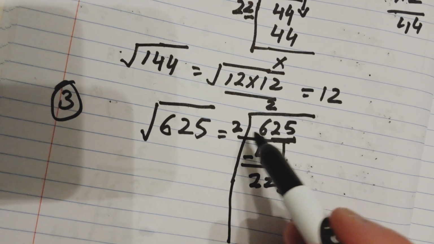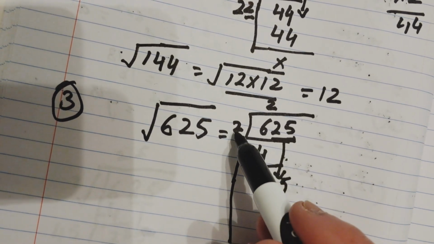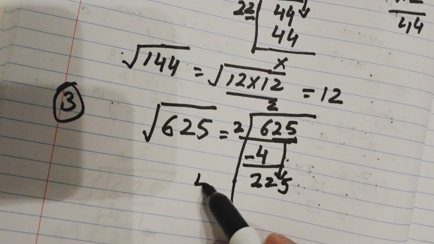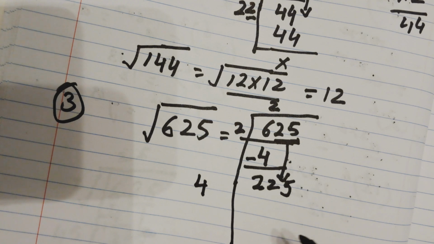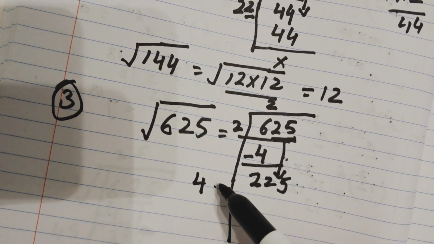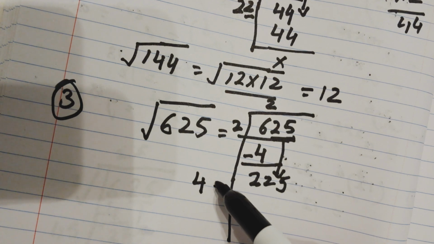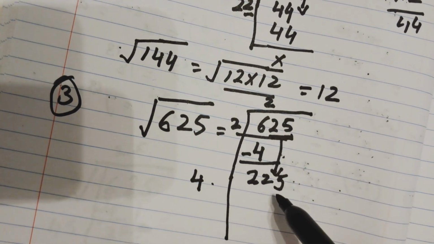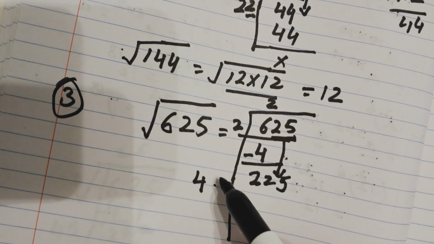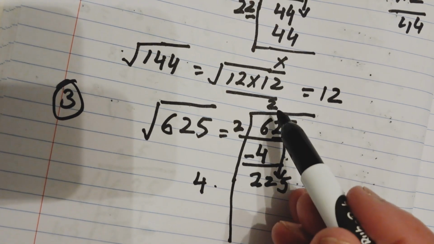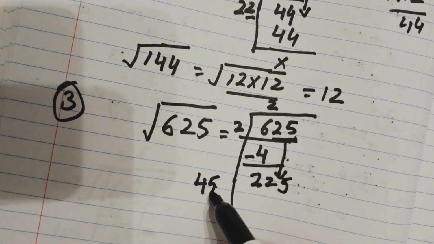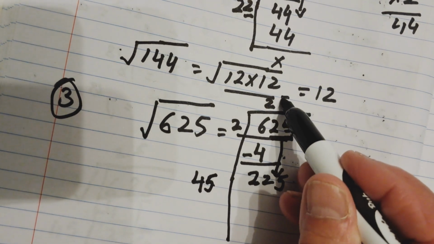Now here we double the number 2. 2 plus 2 is 4. Now we have to take the number same here and same here, because here is number 5, so we will start with the number 5. 5 times 5 is 25, so 5 here and 5 here.